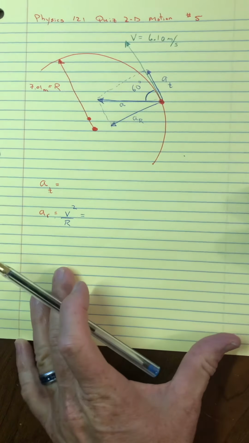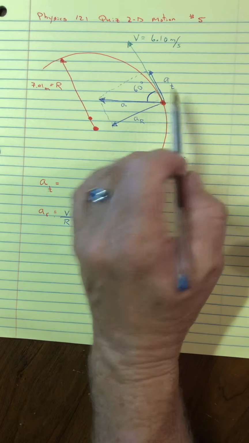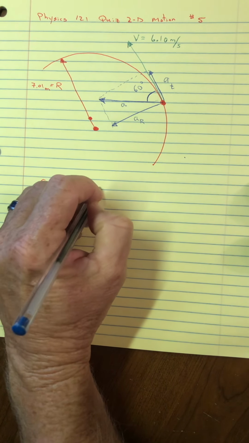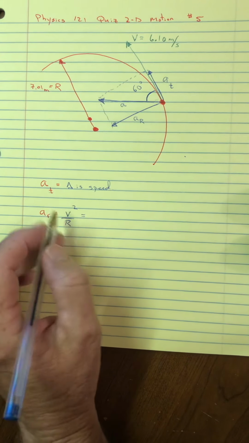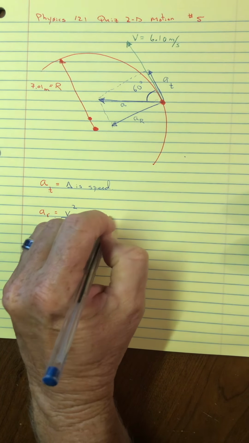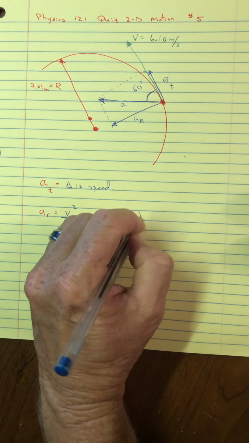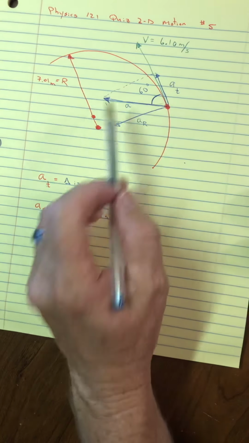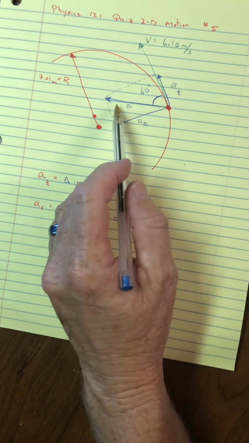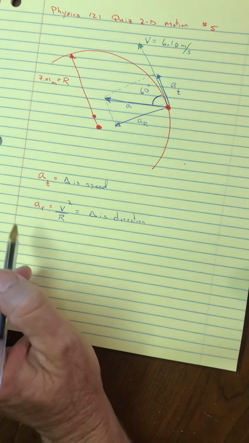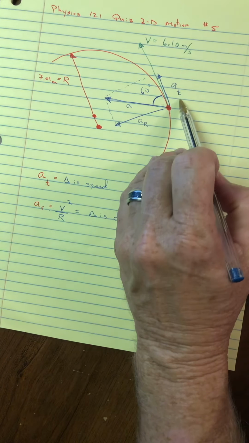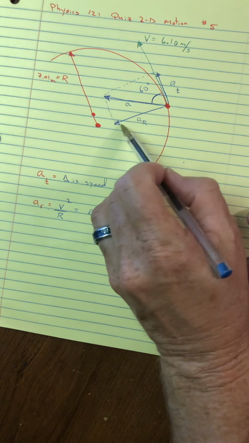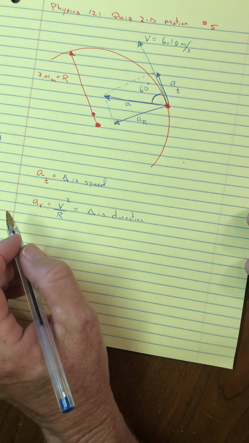They want the tangential. It's the tangential piece that changes the speed. This is change in speed, whereas the radial one is change in direction. And of course, the total is a combination of the two. So they don't want the total, and they don't want the radial one. They want the tangential one. So this is the one that we want, and remember, the radial one is the one that we know.